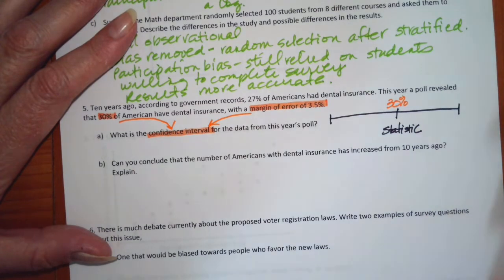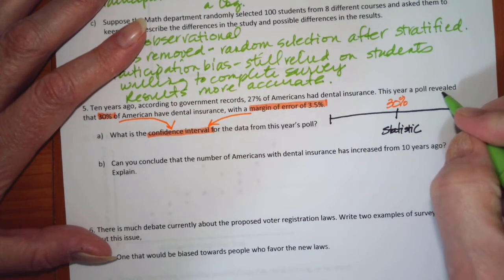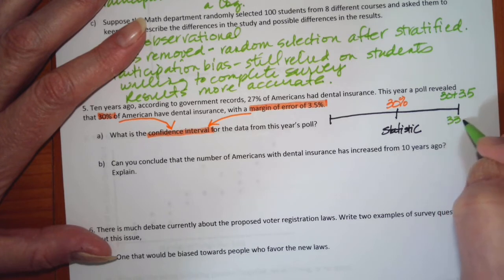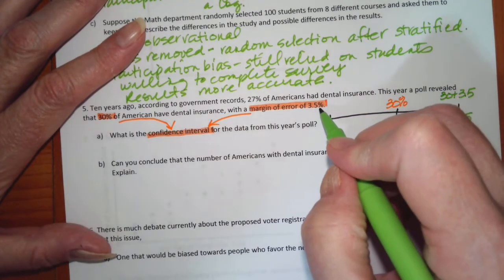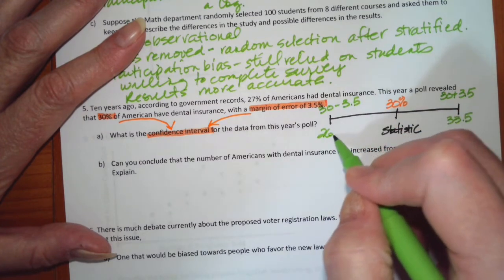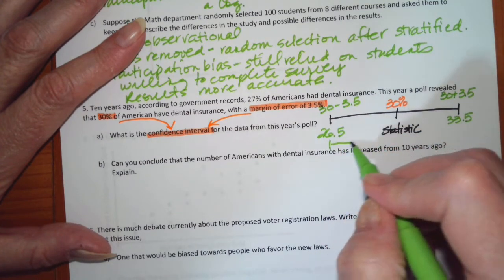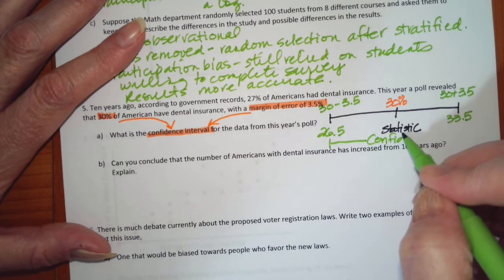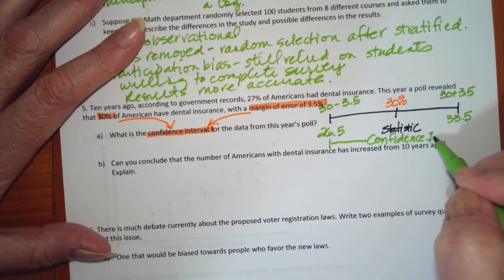To that, I'm going to add my margin of error, so that's 30 plus 3.5, which is 33.5. This is going to be 30 minus 3.5, which is 26.5. This is my confidence interval.